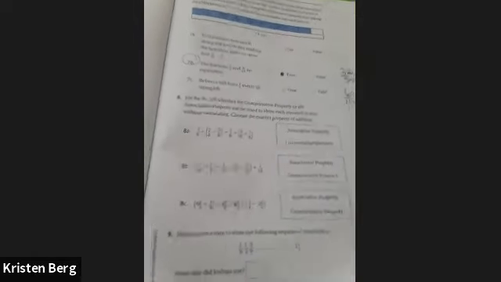All right, I'm actually going to skip a whole bunch here. I'm going to skip the rest of this page and the rest of this.